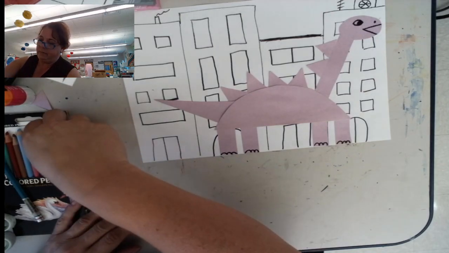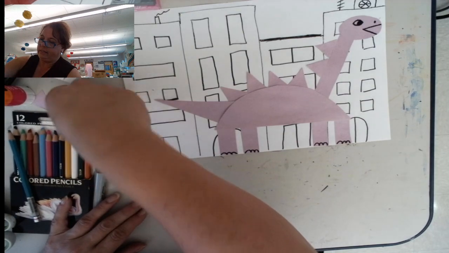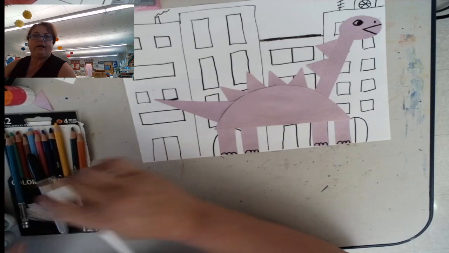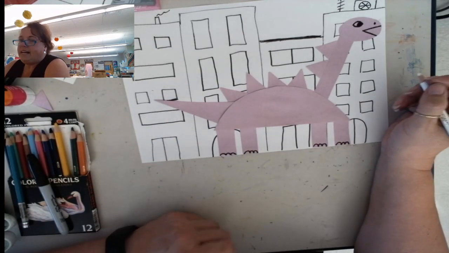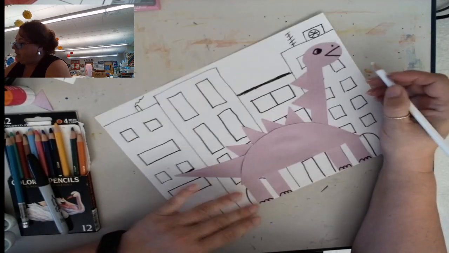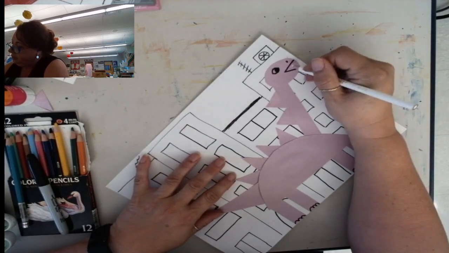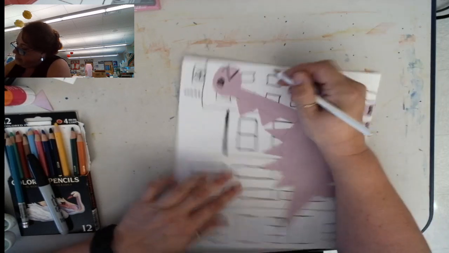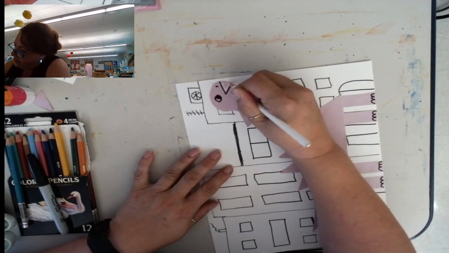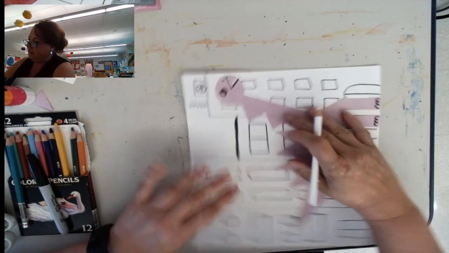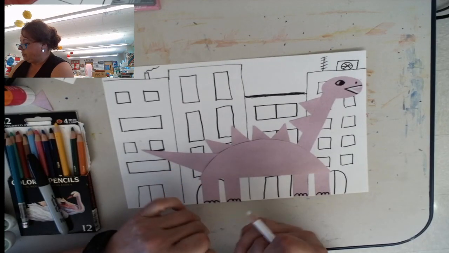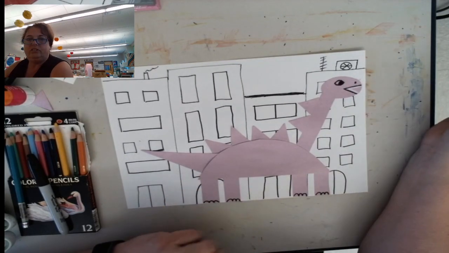Now, my dinosaur is a plant eater, so they don't have sharp teeth. They have flat teeth. So I'm just taking a white colored pencil and I'm just coloring the line above the black and under the black to show the dinosaur's teeth. Now, if you want yours to be a meat eater, then you're going to draw pointy teeth.